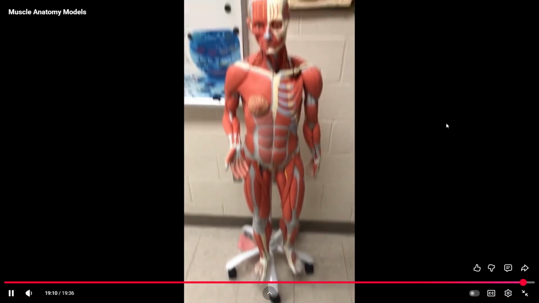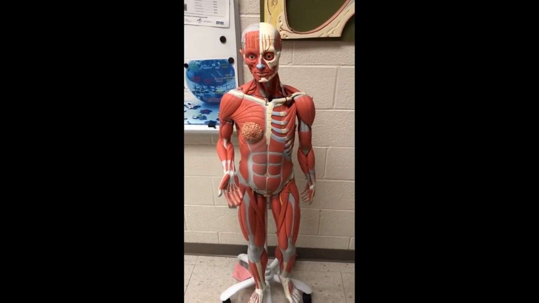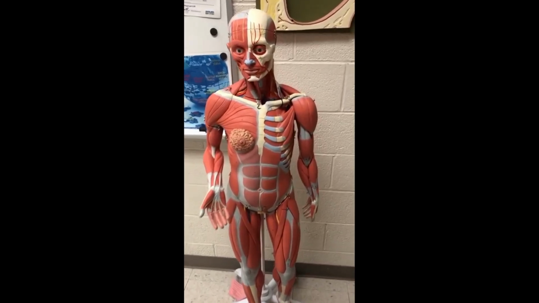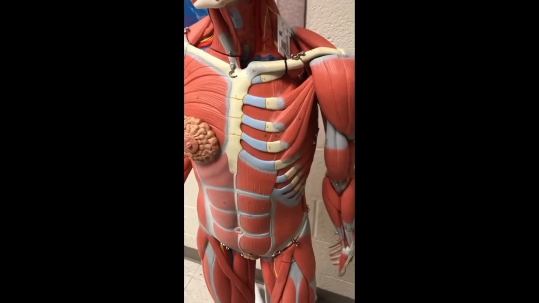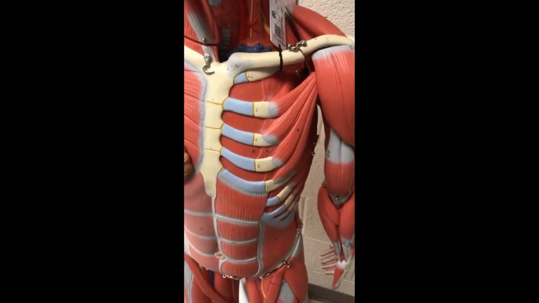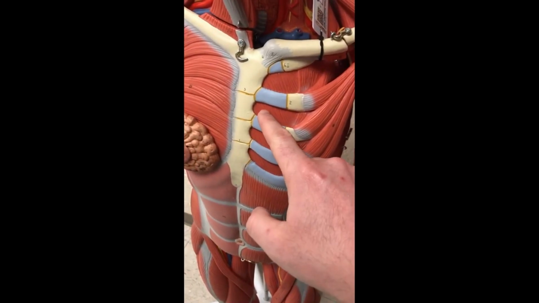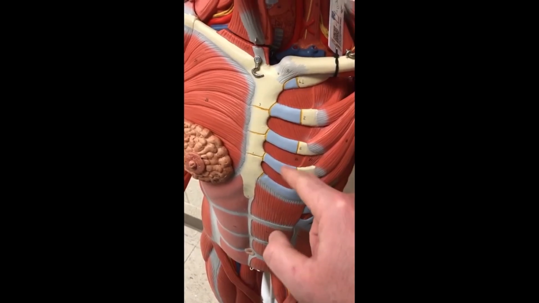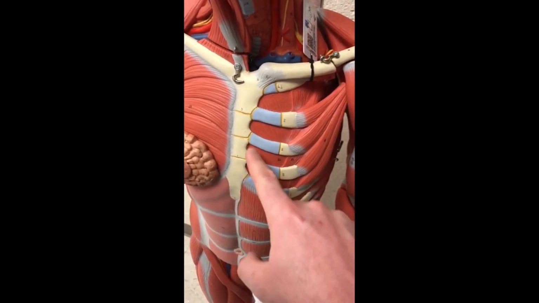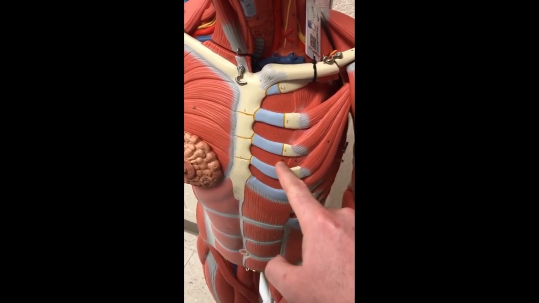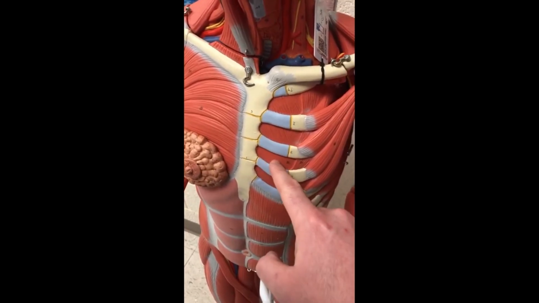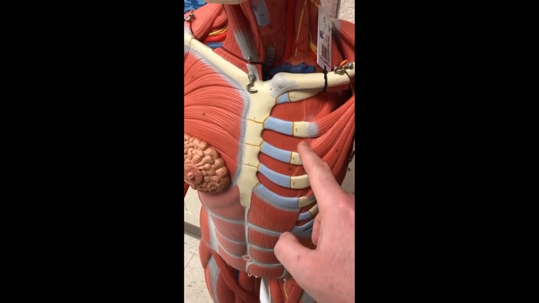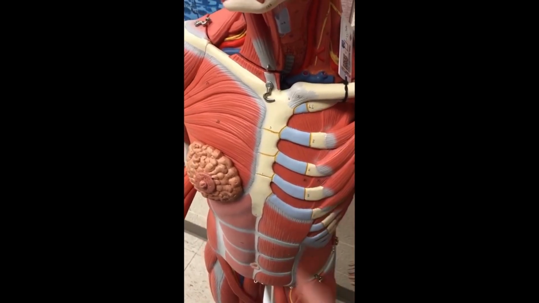All right. Here's a full body view here. Let's check these out. Couple more muscles to check out. If we zoom in right here on the thoracic cage, there's a deep muscle right there and a more superficial muscle there. And they run in between the ribs. These deep ones are our internal intercostals, and the superficial ones are the external intercostals.